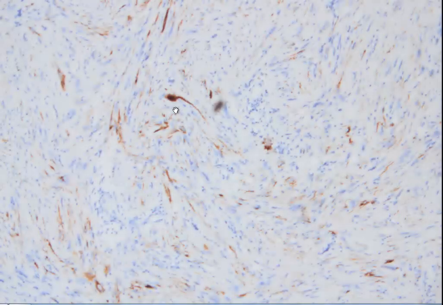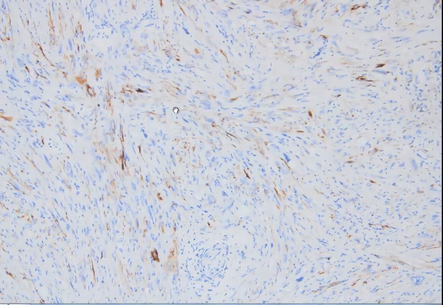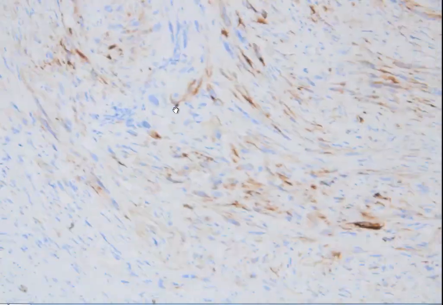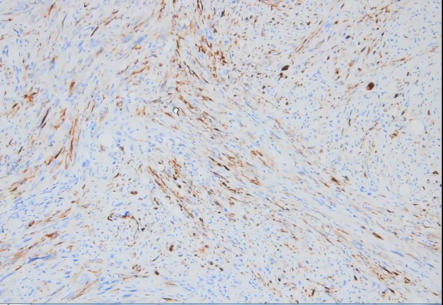Here is the cytokeratin, and the neoplastic cells were nicely positive for cytokeratin. So shall we go with the sarcomatoid carcinoma?